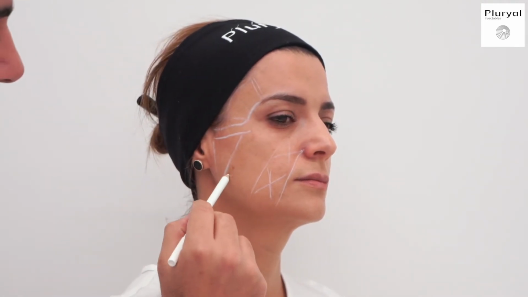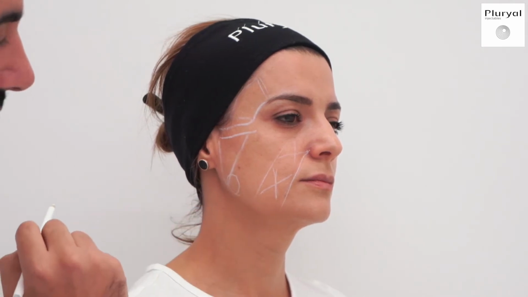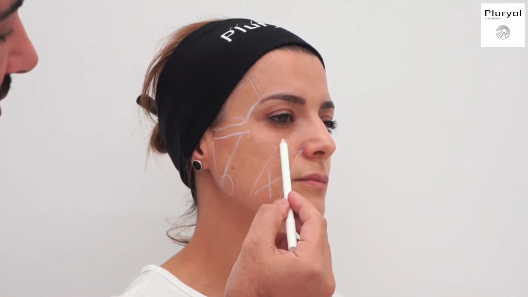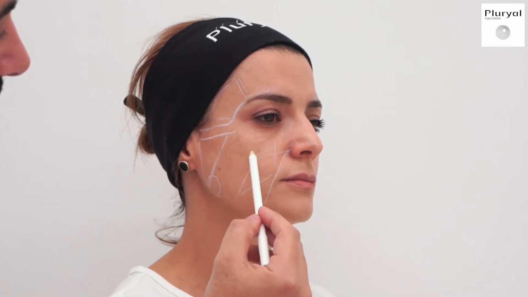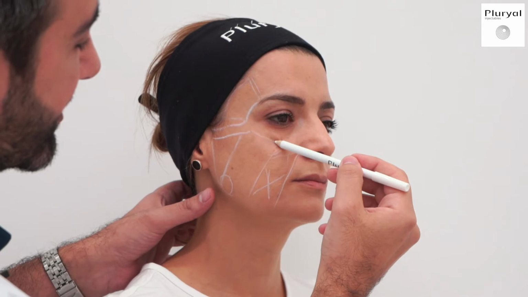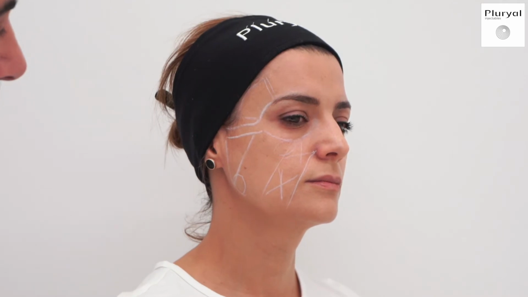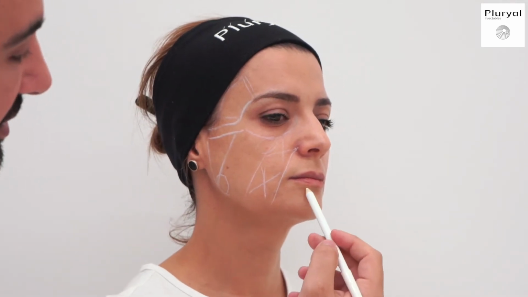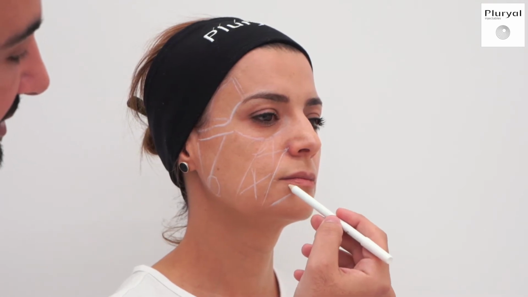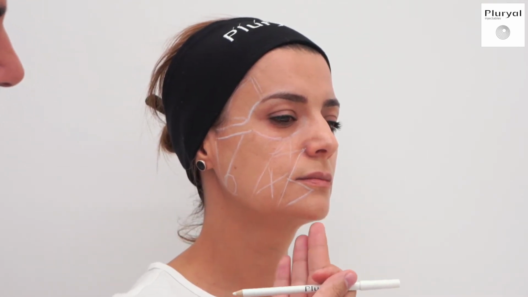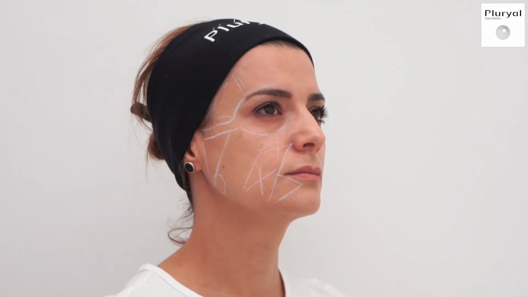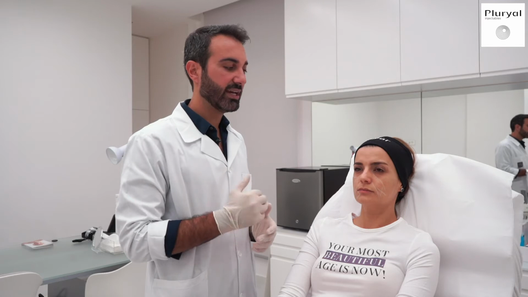Then we will do the gonial angle. Then we will work on the cheek and the tear trough, or the suborbital area. At the end, we will be working also on the Marionette triangle. Her chin has a very nice projection, so we will not be using any fillers in the chin. Like we said before, we always start from the top and then we go down to the bottom, and laterally, and then we go medially.